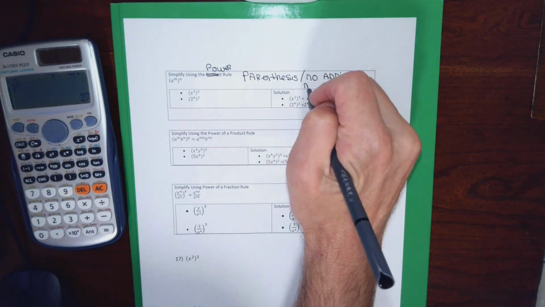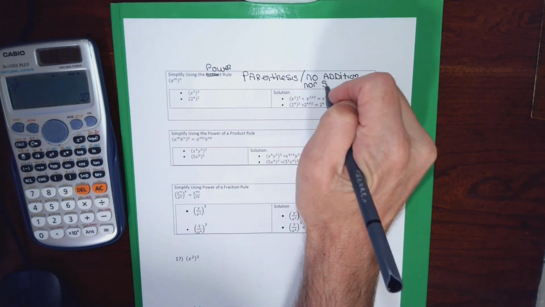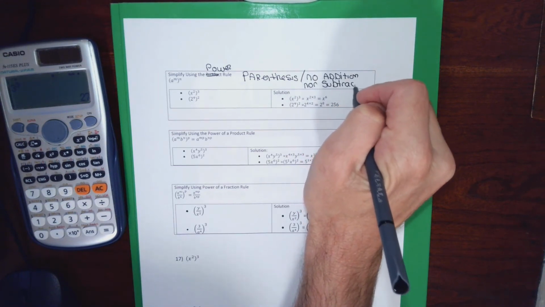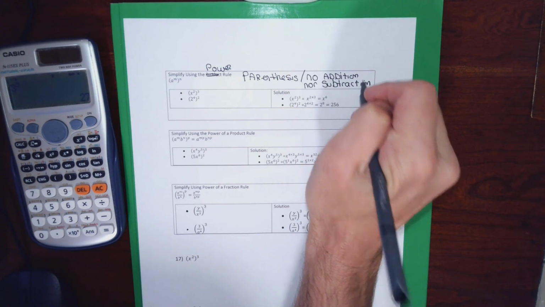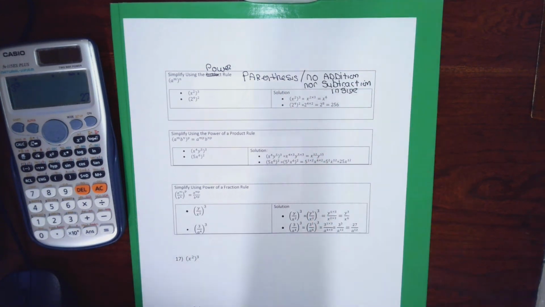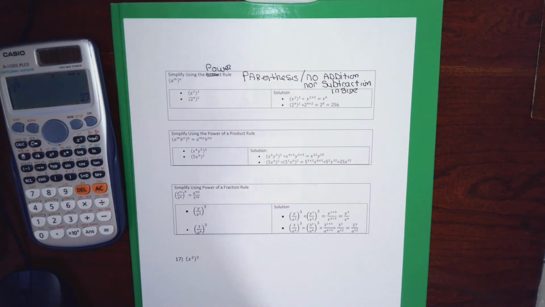Maybe I should say nor subtraction. I don't know if that's correct grammatically. So if I'm presented with a parentheses that has an addition or a subtraction inside, the techniques that I'm using right now, the rule doesn't apply.